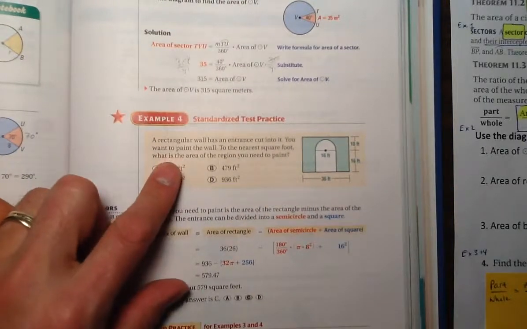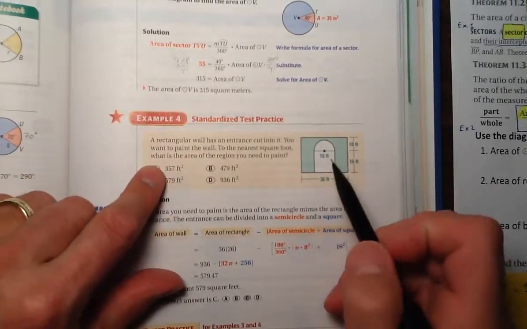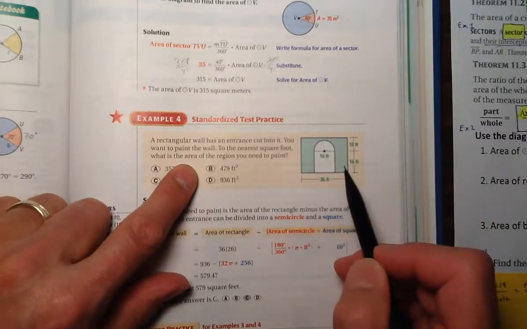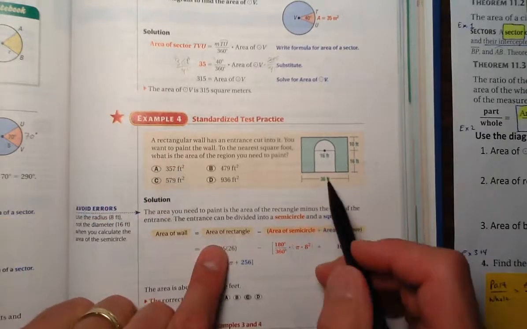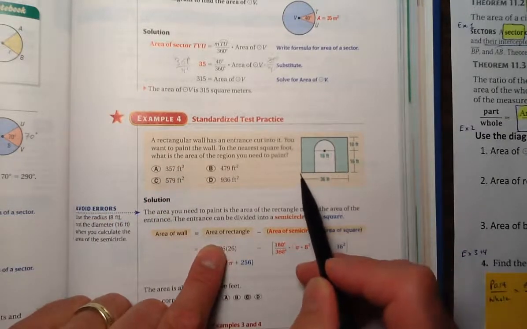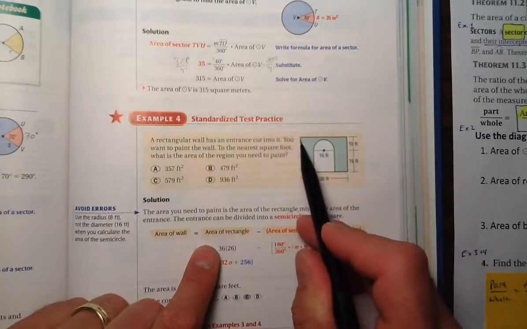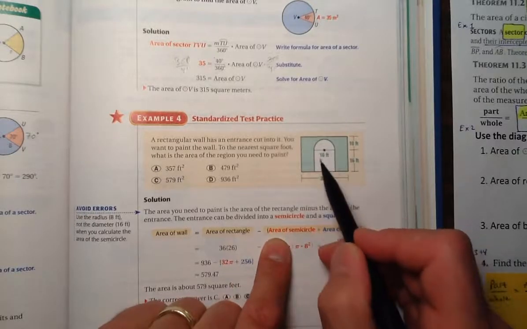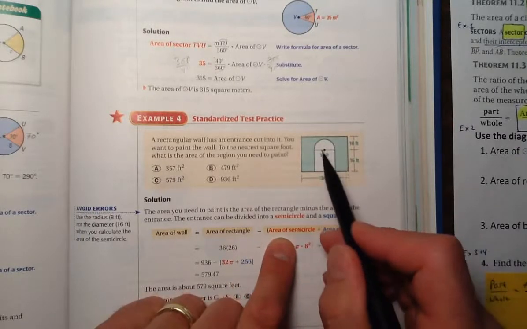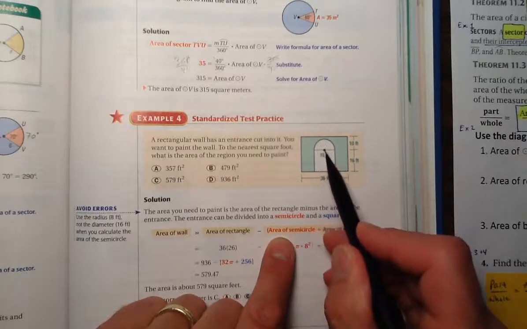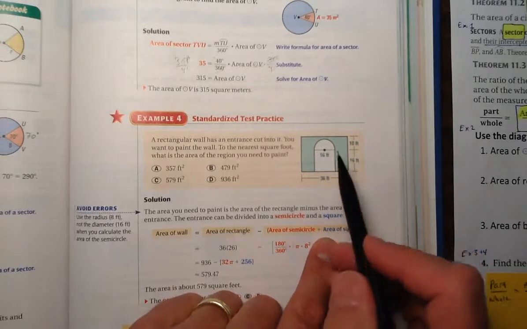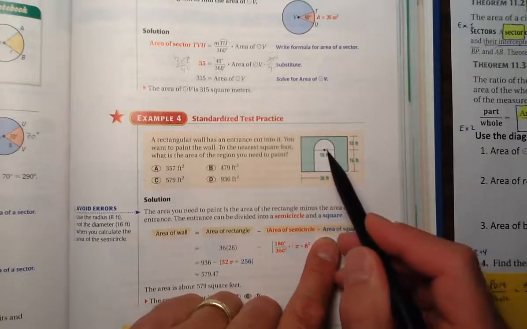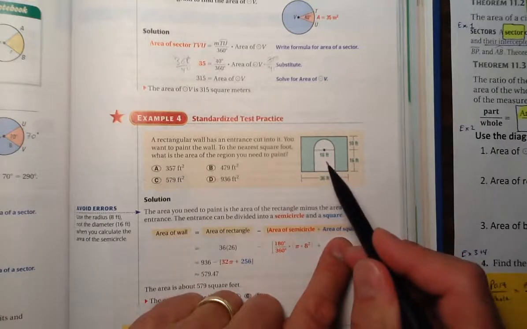Now example number 4, let me just explain it to you real quick. What they want us to find is the area of the region that we want to paint on the outside. So the way we do that is we find the area of the entire rectangle, and then we subtract from it the area that's taken out. So let's take out the area of the semicircle, and let's also take out the area of this square. This is 16 here, this other one is 16, so this is a square down here.